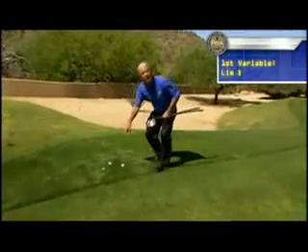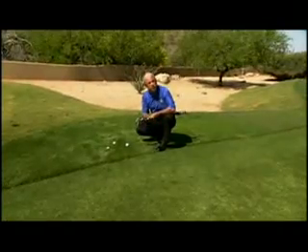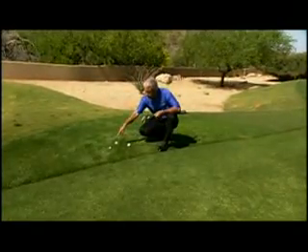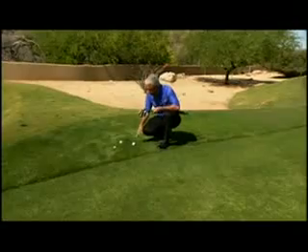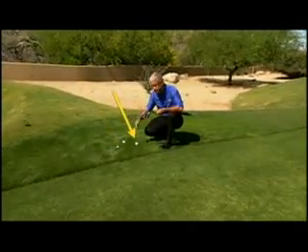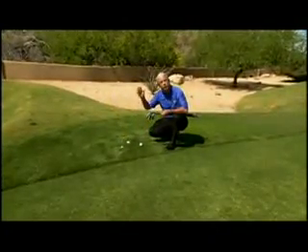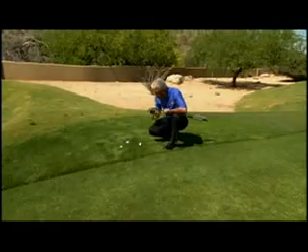The first variable is the lie. What you have to ask yourself is, how will the lie affect the ball's performance? We have 3 balls within 6 inches of each other. One ball is going to go shorter than normal. One ball is going to go a normal distance, and one ball will actually come out a little bit hot, like a flyer, and go farther than normal.